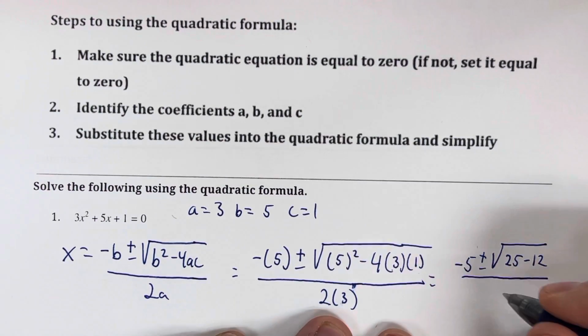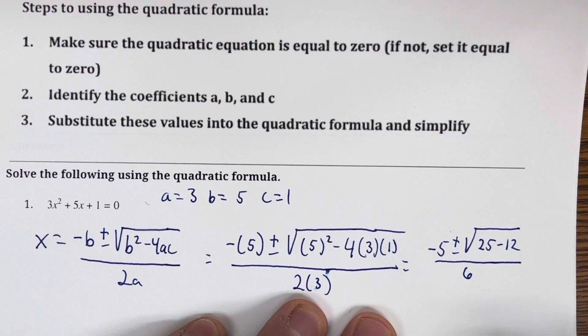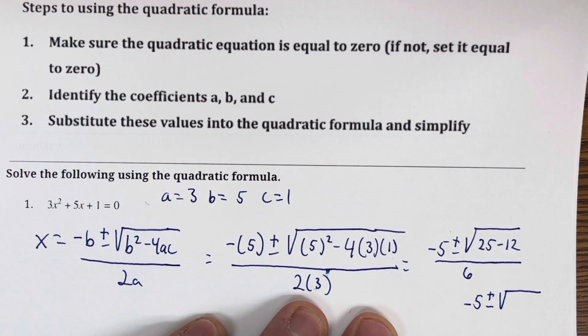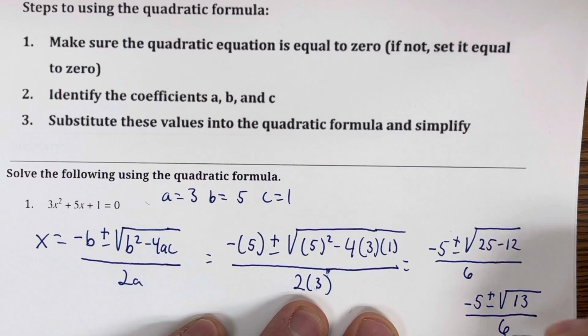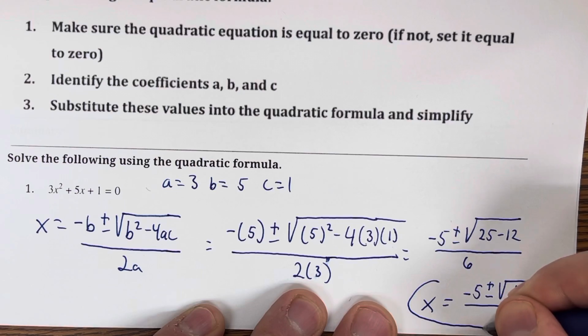Divided by 2 times 3 is 6. Now we can simplify that one step further, and we get negative 5 plus or minus the square root of 25 minus 12, which is 13, over 6. And we would leave it right there. That is the exact form.